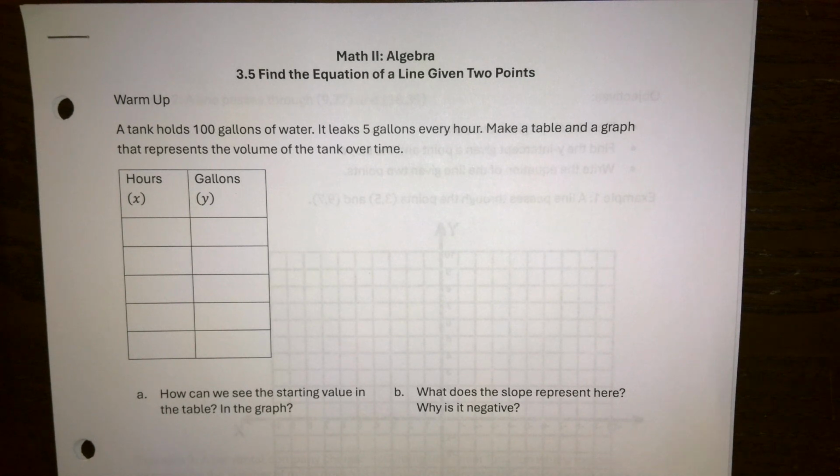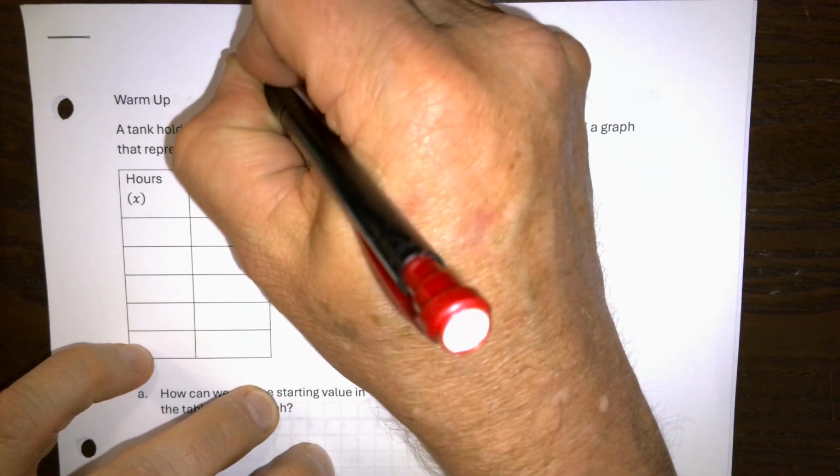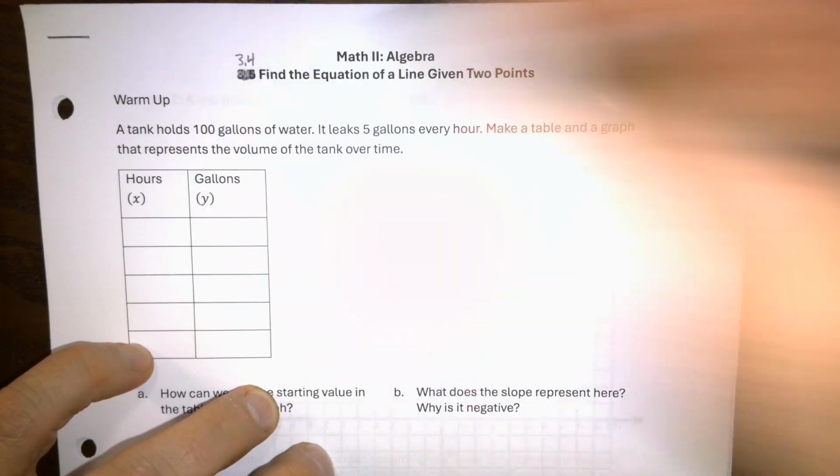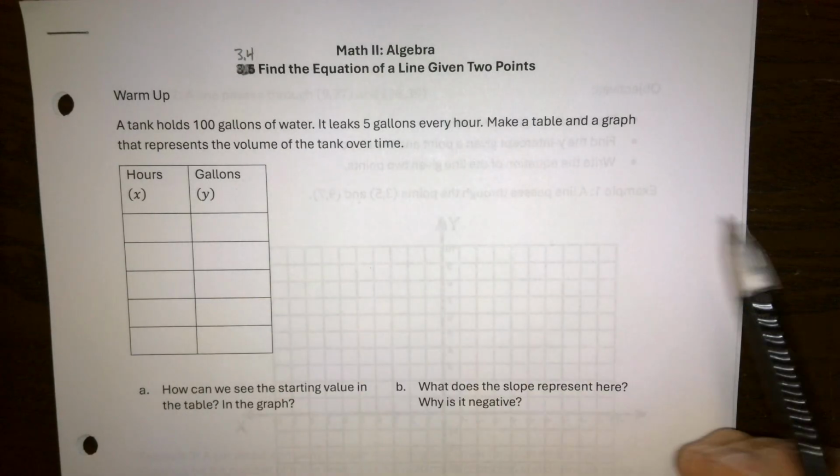All right, this is lesson, it's actually 3.4, finding the equation of a line given 2 points. So we have a warm-up problem.